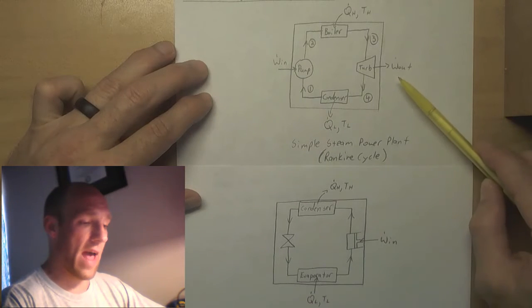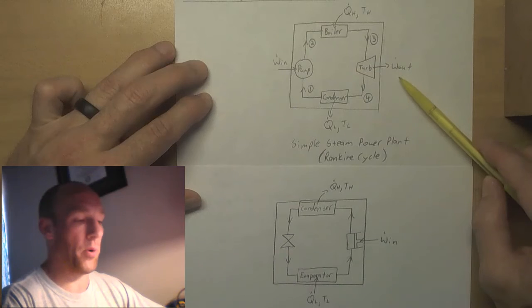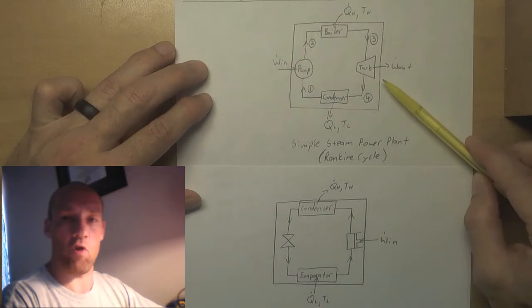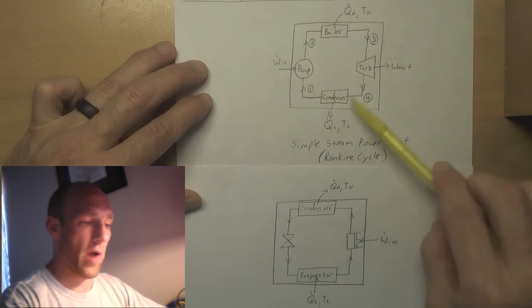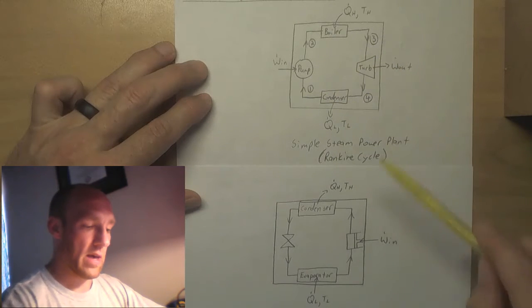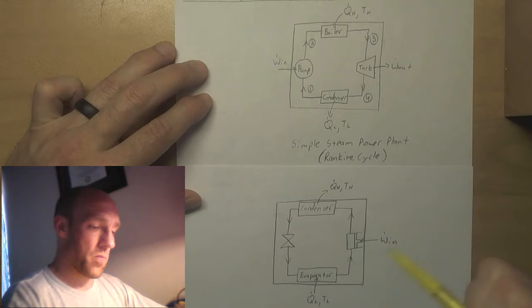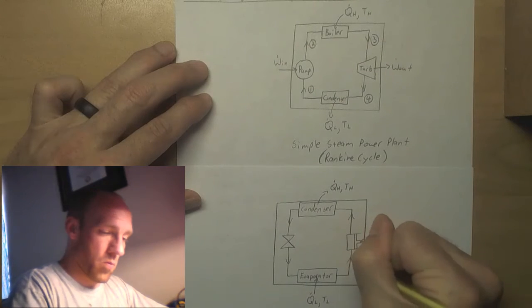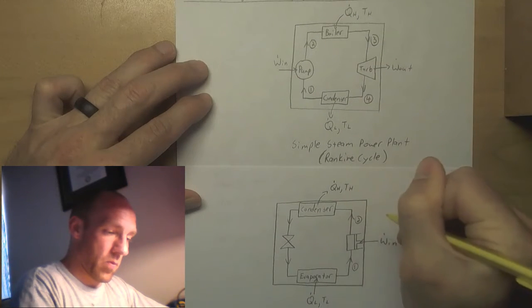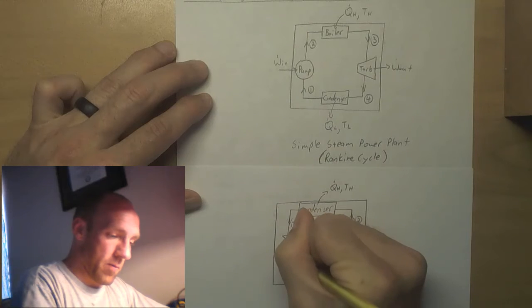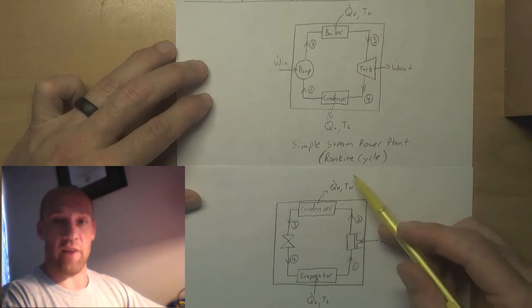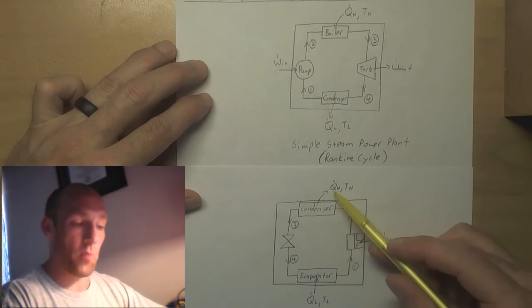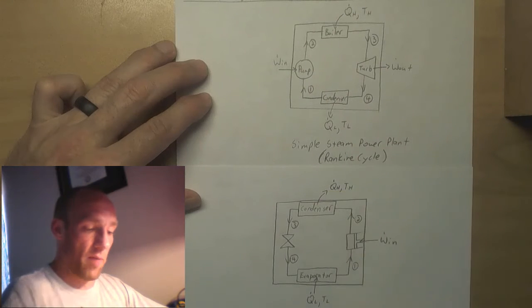So rather than having a net work output, I could input a certain amount of work. And as a consequence, the flow will go around in the other direction, and the heat will be rejected on the hot side and absorbed on the cold side.